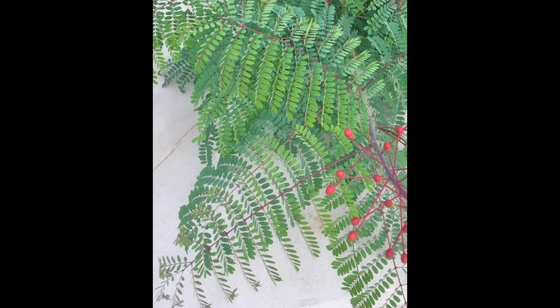Number 1, the shape of the leaf. The leaf of pride of Barbados has a bipinnate compound shape, please note, bipinnate compound. That's the shape and the modification. The bipinnate compound leaf structure allows for maximum surface area for photosynthesis. Then the cuticle: the leaf surface is covered with a waxy cuticle to reduce water loss.